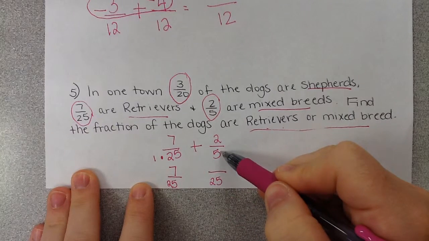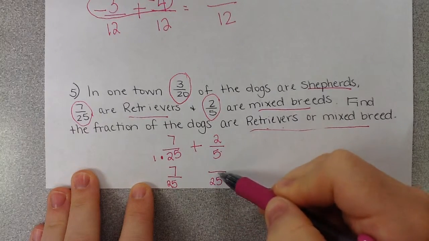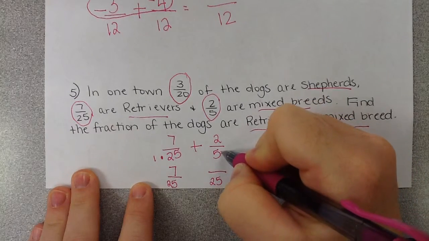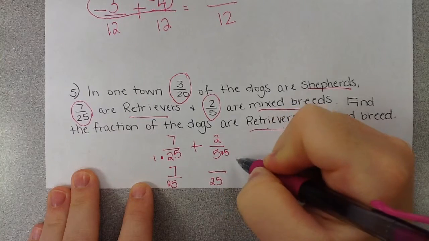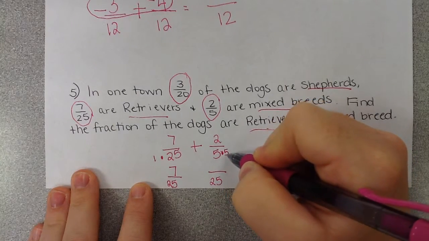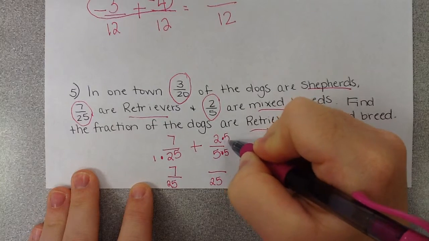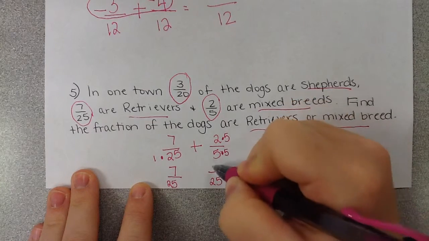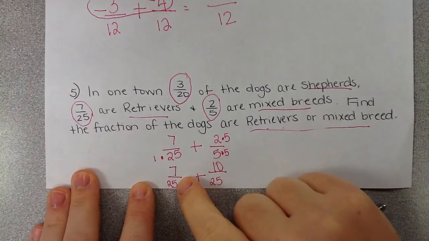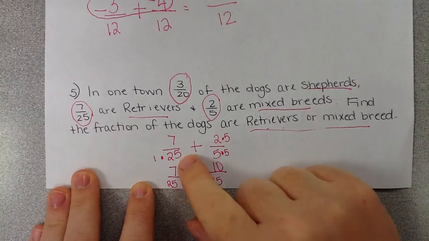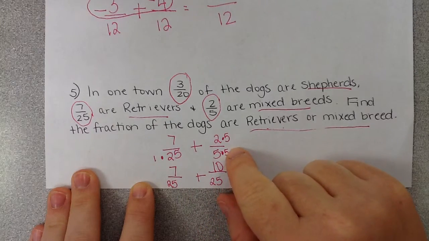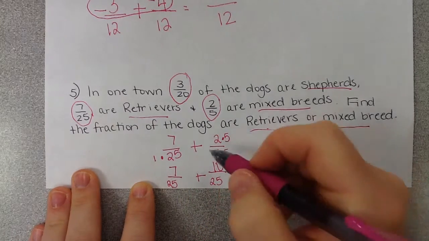Over here, though, the bottom does change. How does 5 become 25? Times 5. And what you do on bottom, you must do on top. 2 times 5 is 10. So this fraction did not have to change because the denominator would stay the same. Over here it does change. Times by 5, times by 5.